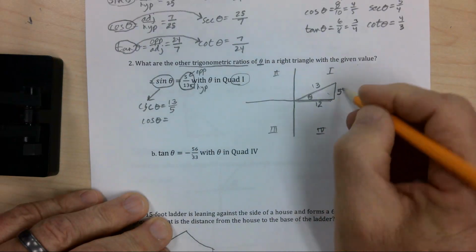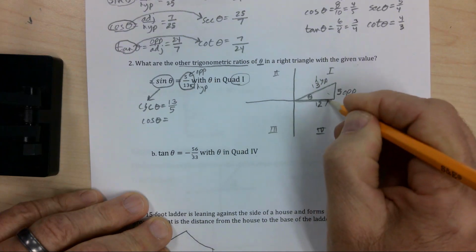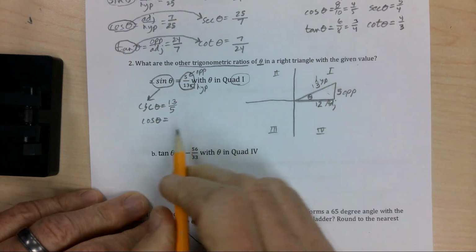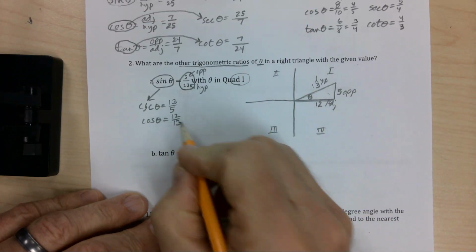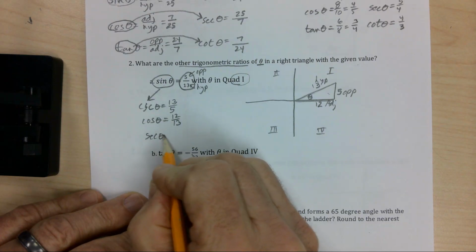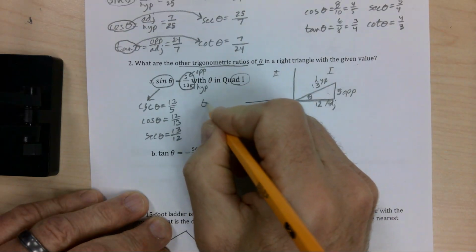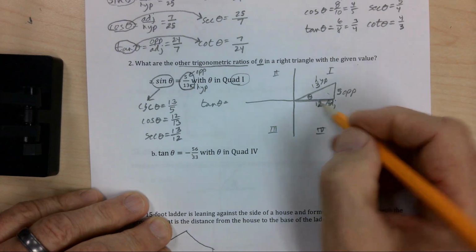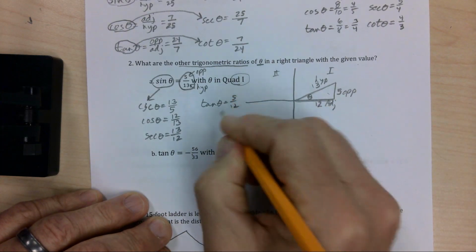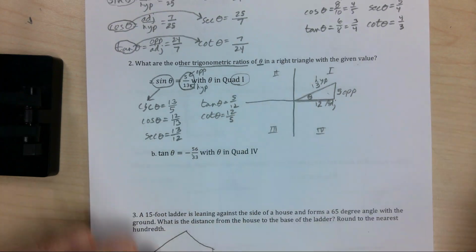So here's my sides: opposite, hypotenuse, adjacent. So cosine would be my adjacent over my hypotenuse, which tells me secant is the reciprocal, 13/12. Now let's go ahead and find tangent. Tangent by definition is opposite over adjacent, so that's 5/12. The reciprocal function is 12/5.